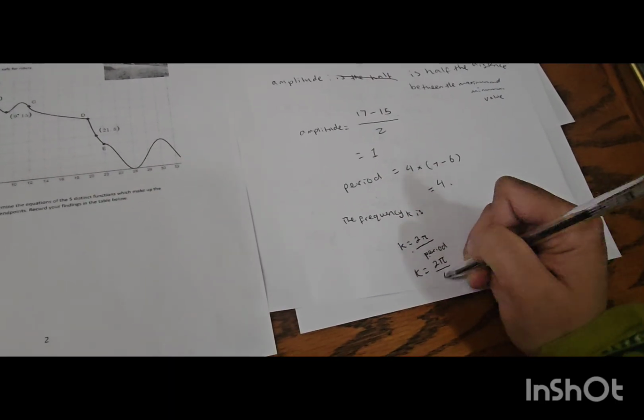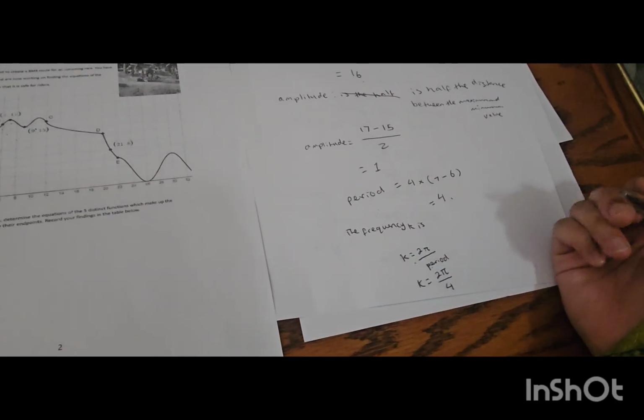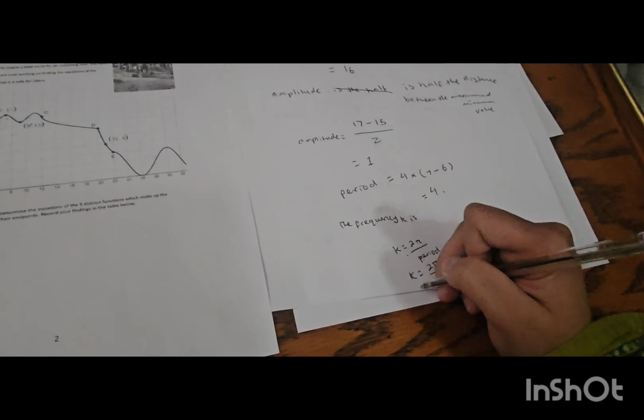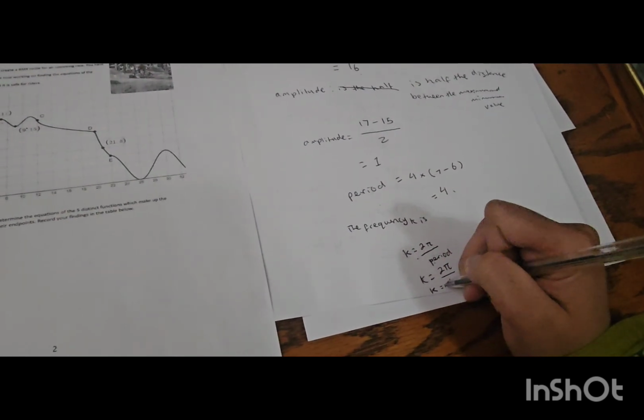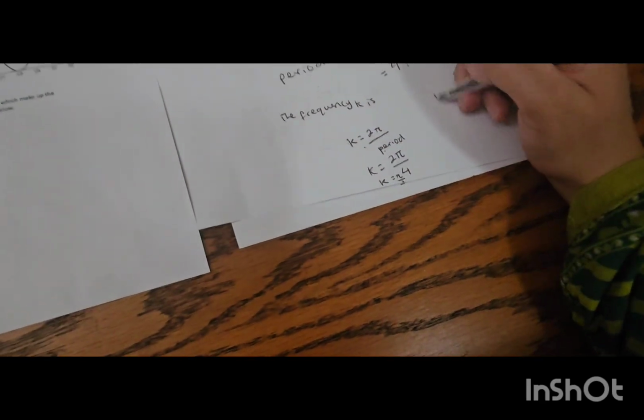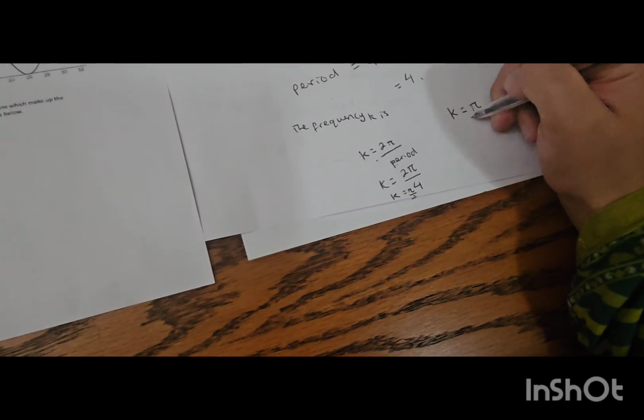And then now I'm just going to do simple math, and that's going to be k equals pi over 2. Okay, so I'm going to write it down here. So k equals pi over 2. Okay, so that's my frequency. And then I will be looking at the phase shift. So I'm going to start that in a different paper because I don't have room.